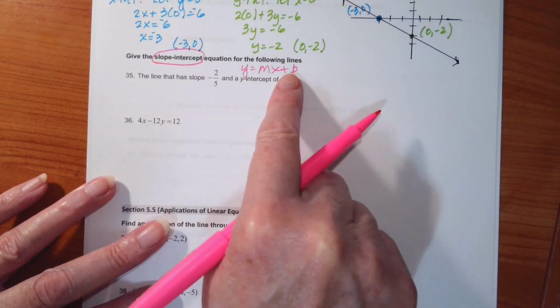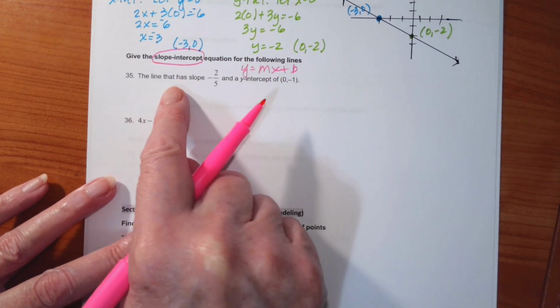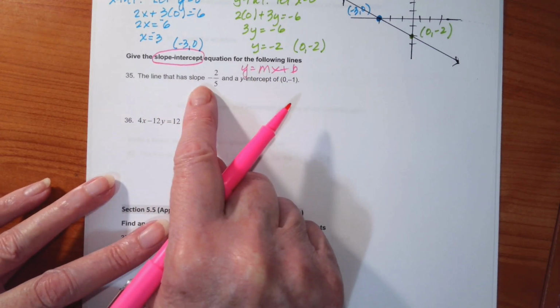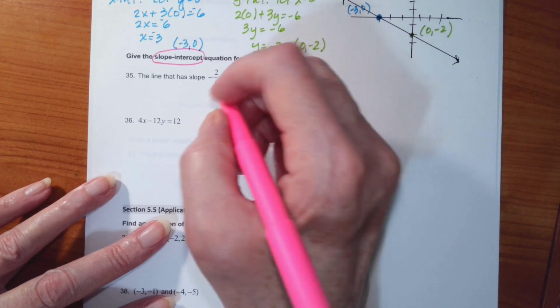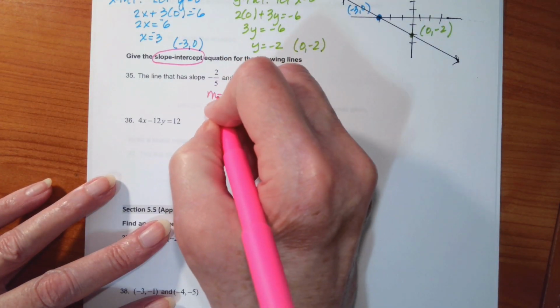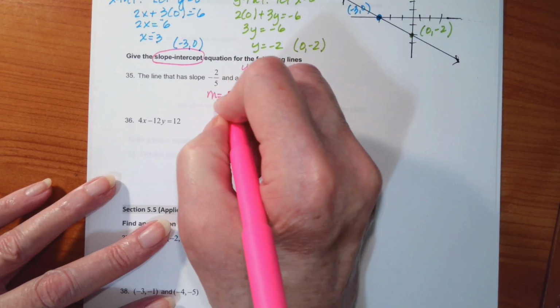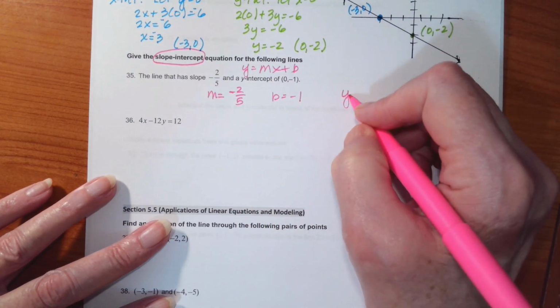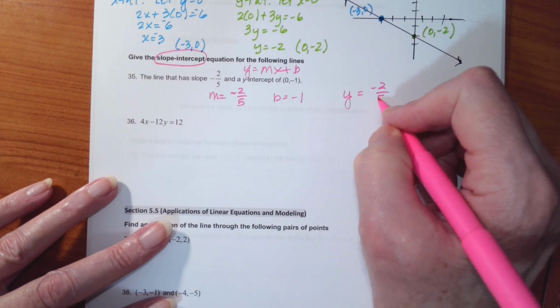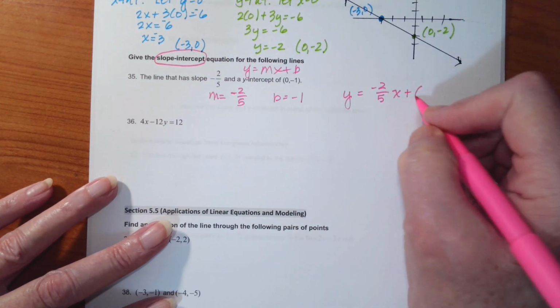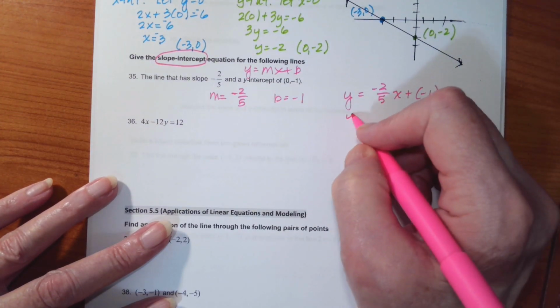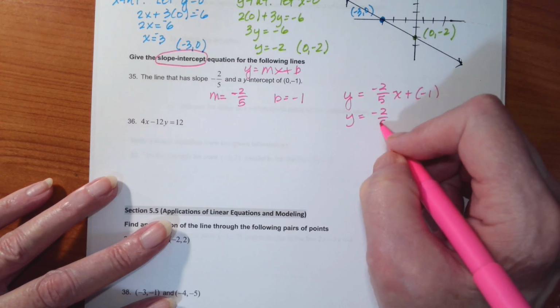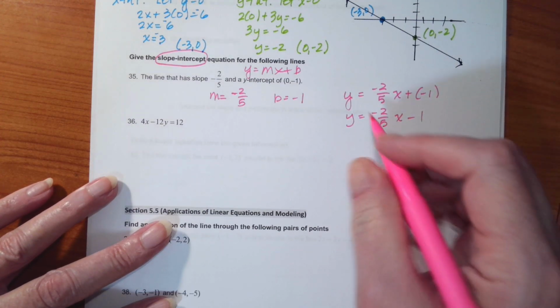If I want to find a line that has a slope of negative 2/5 and a y-intercept of 0, negative 1, this tells me that m is negative 2/5 and b is negative 1. So my equation is y equals negative 2/5 x plus negative 1, which is just y equals negative 2/5 x minus 1.